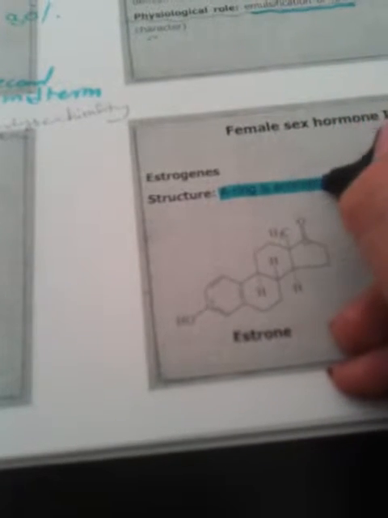Now, female sex hormone. You see, it's written here. A ring is aromatic. That's very important on the estrone and estradiol. Why is the name diol? Because of the two ol. Do you get it? Estradiol, two ol.